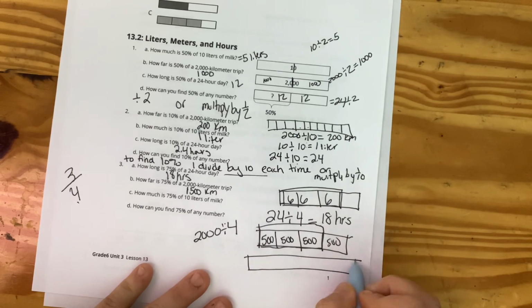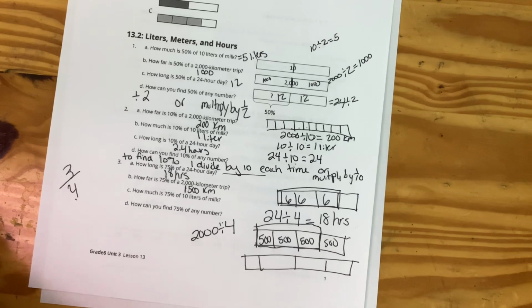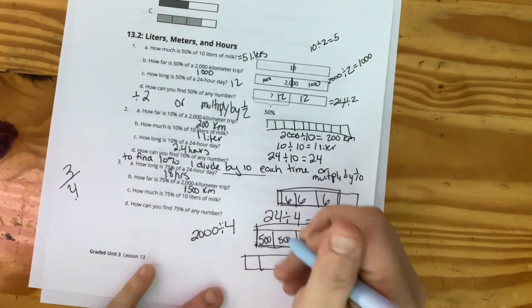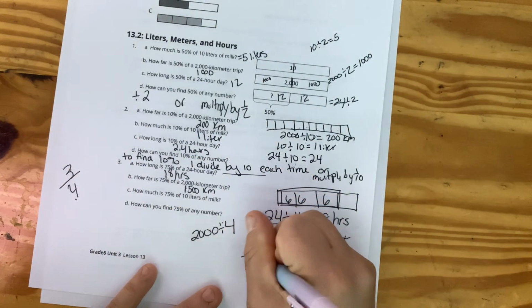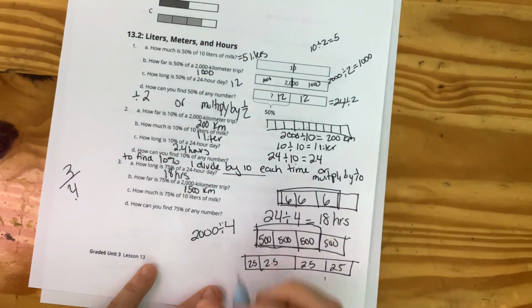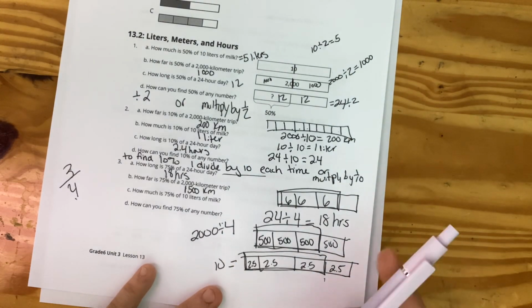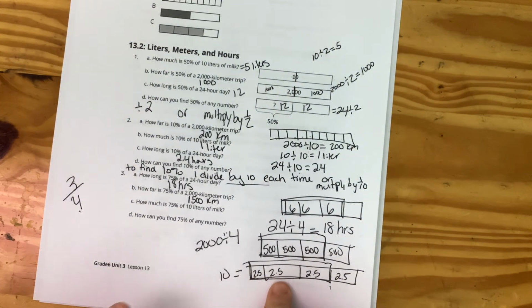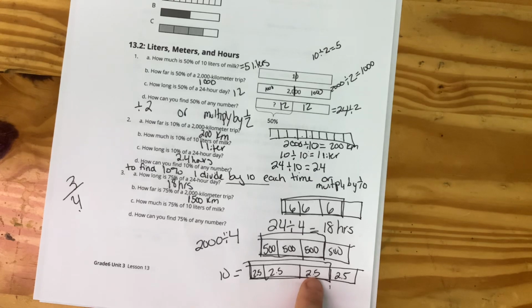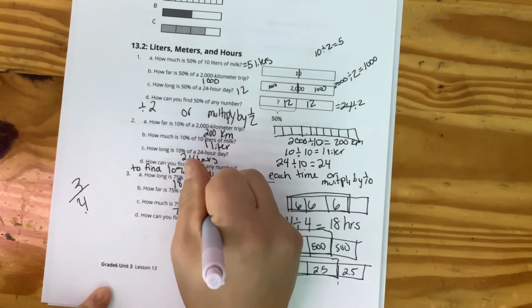Looking at the milk one, same process. We have our 4 groups. 10 divided by our 4 groups. Each group is worth 2.5 for a total bar of 10. I want to think about 3 of those 4 groups. 3 of those 4 groups, 2.5 plus 2.5 plus 2.5. I have 7.5 liters.